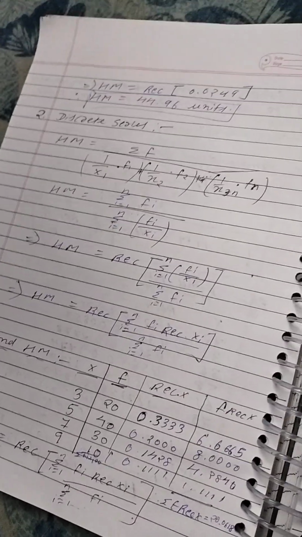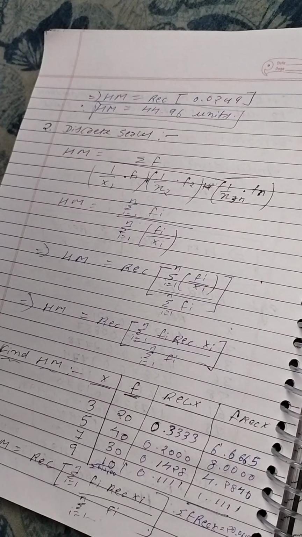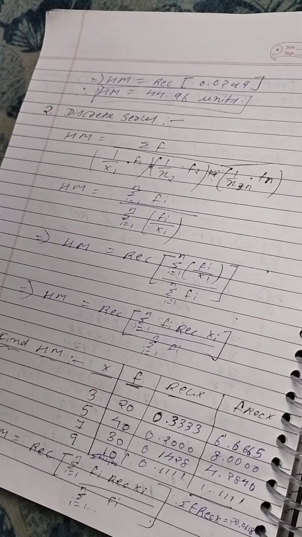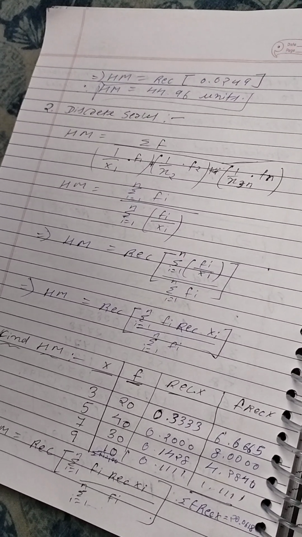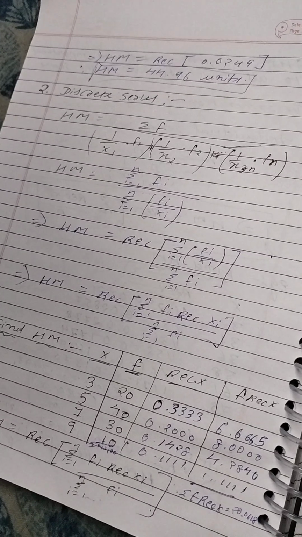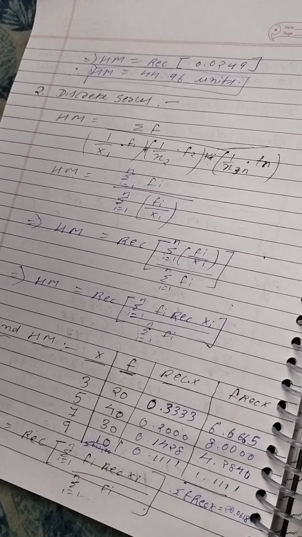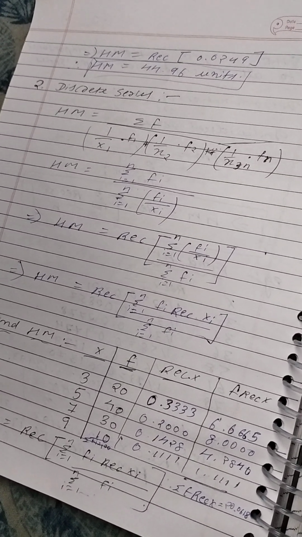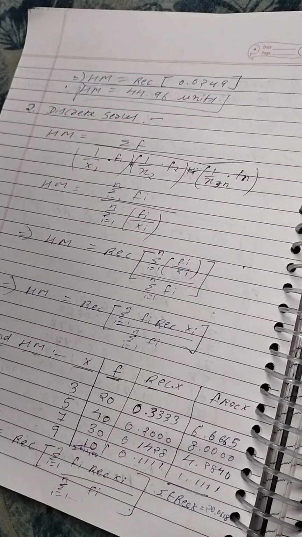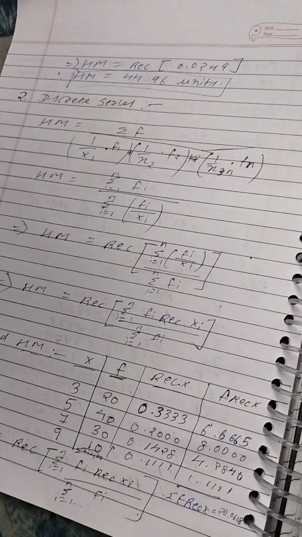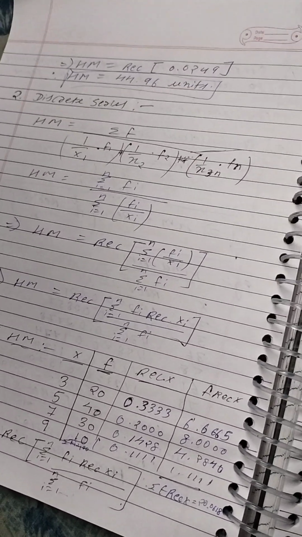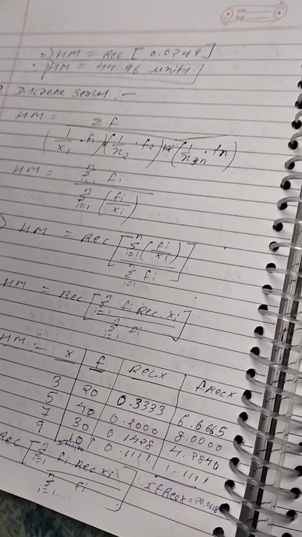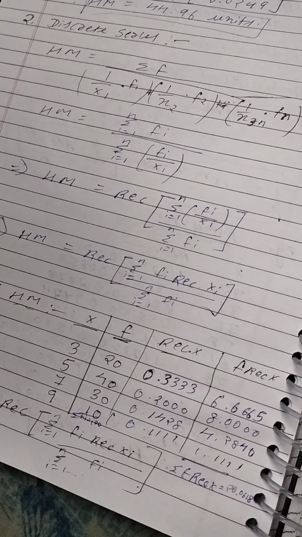Okay, so here the formula will change, like in place of n there is a summation of f, and in the whole observations like 1 by x1, 1 by x2, f1, f2 up to fn, they will be multiplied, similarly to the arithmetic mean if you have studied.